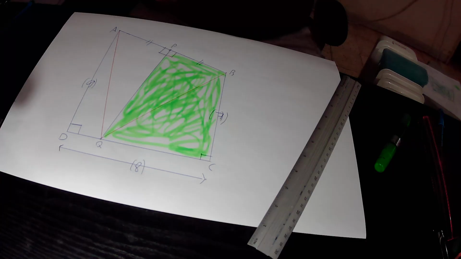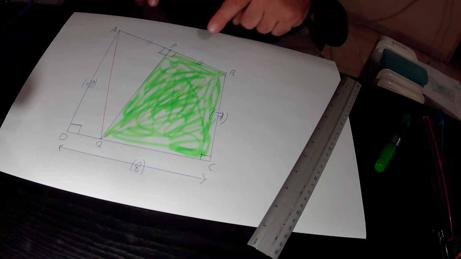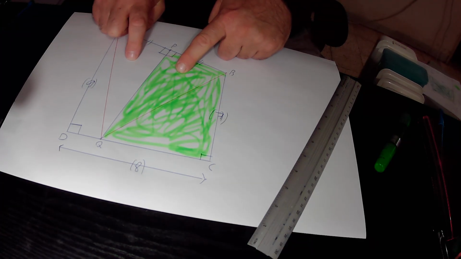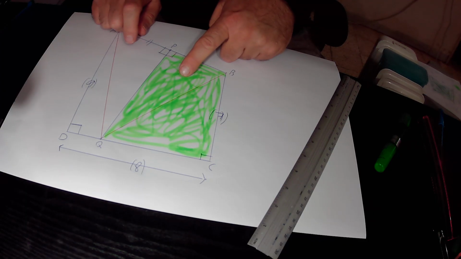By doing this construction, we can deduce two right triangles: the white right triangle APQ and the green right triangle BPQ. The next step, we will prove that those two triangles are congruent according to the side-angle-side rule.